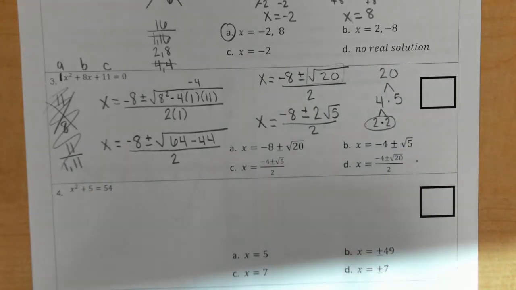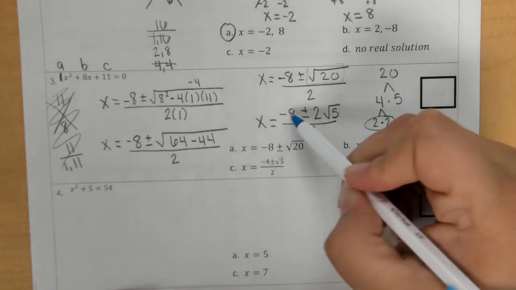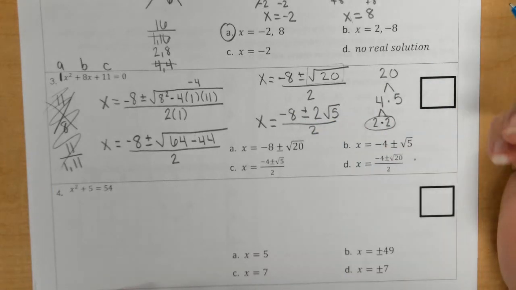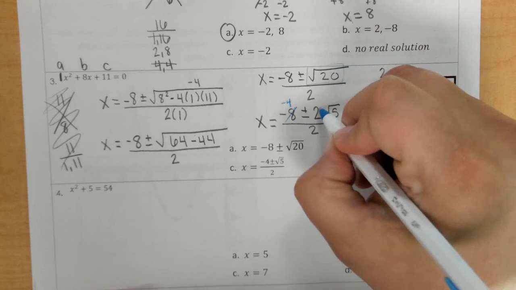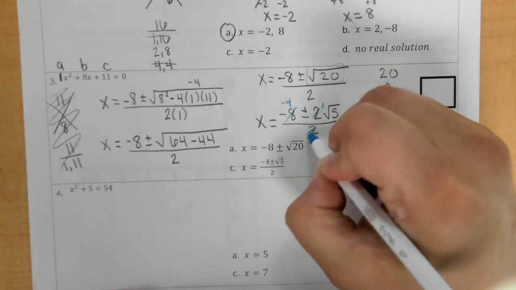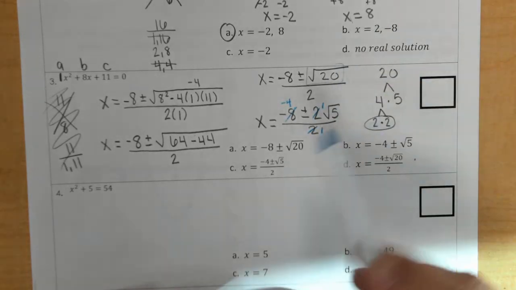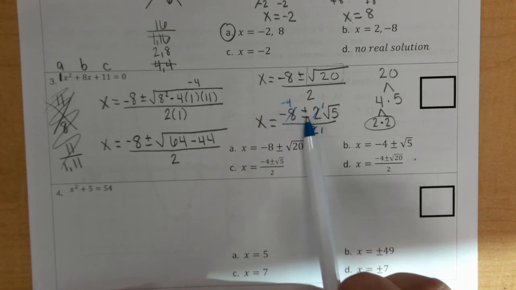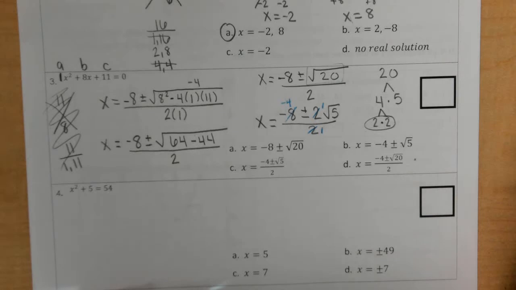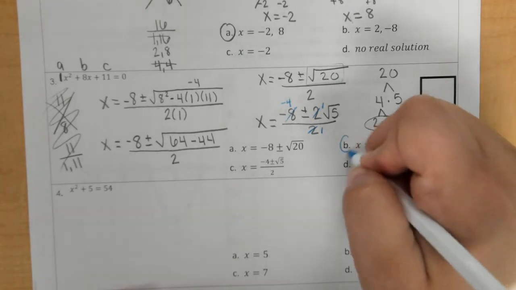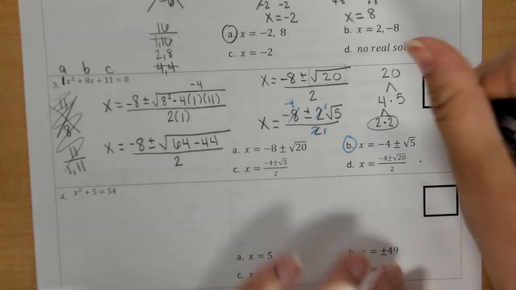Lastly, I would simplify the negative 8, the 2, and the 2 by 2. So negative 8 divided by 2 is negative 4. 2 divided by 2 is 1. And 2 divided by 2 is 1. So I'm looking for a negative 4 plus or minus radical 5. I don't need either of these ones. So it would be B.